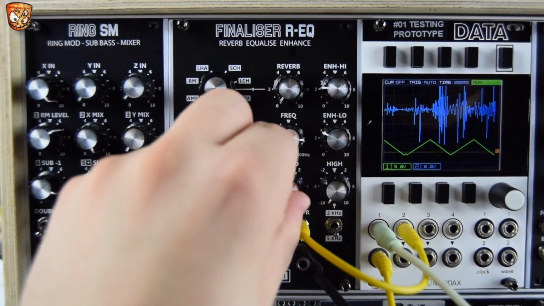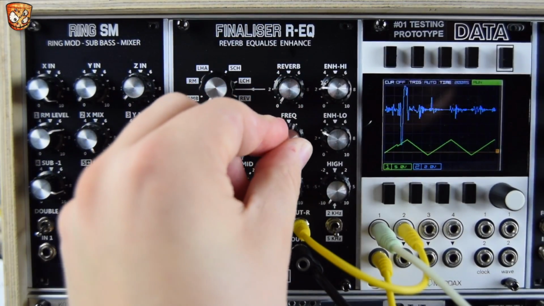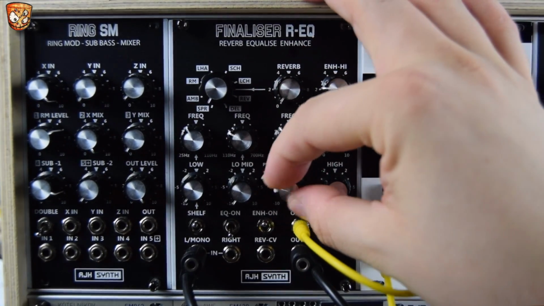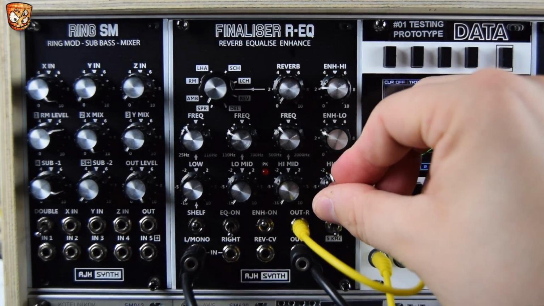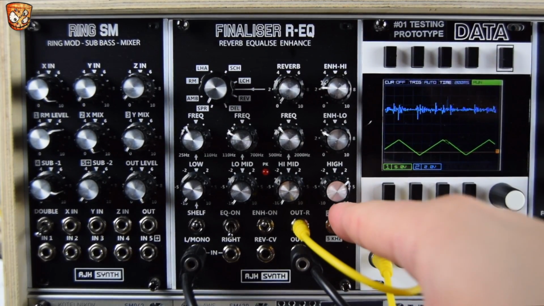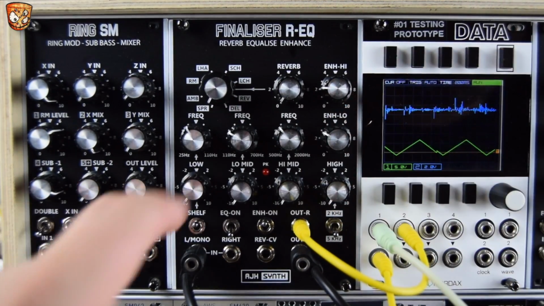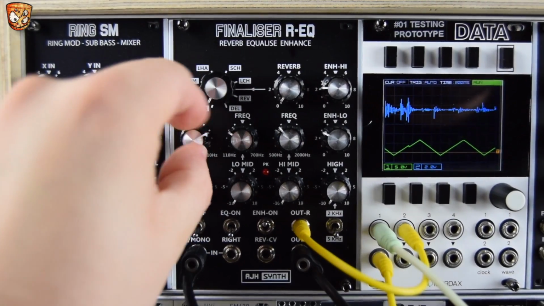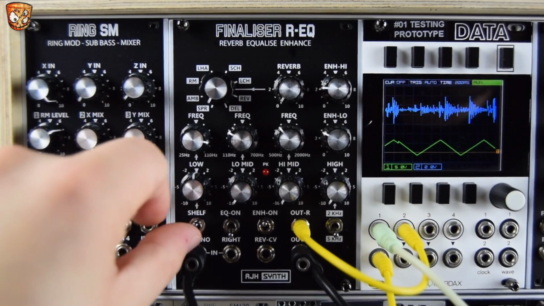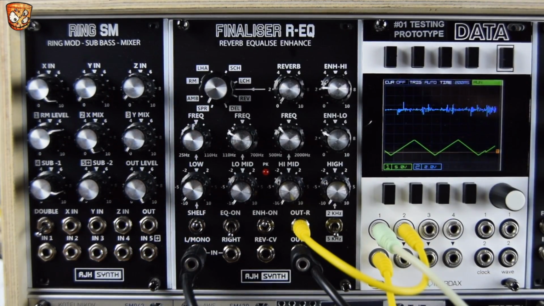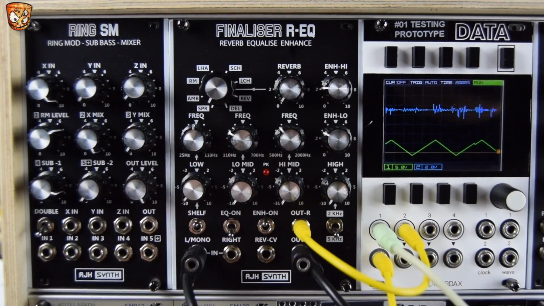High mids. And the high, which can be a 2K or 5K shelf. I should say the low end can be a shelf, or just a typical bell curve EQ. Let's get a rough EQ mix.